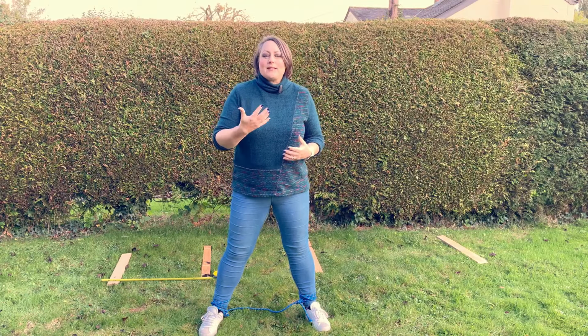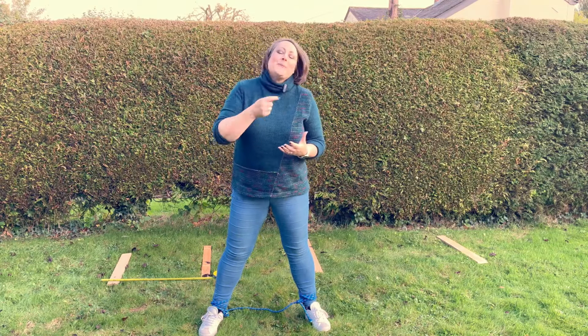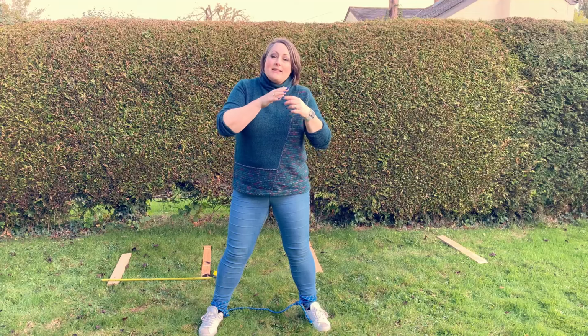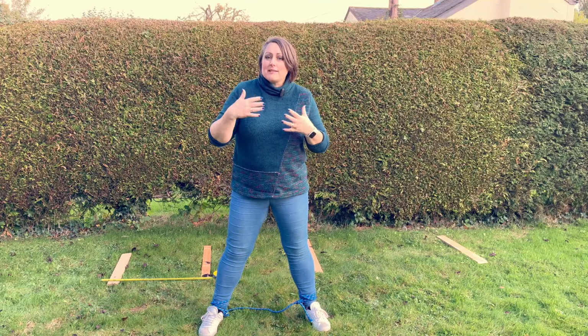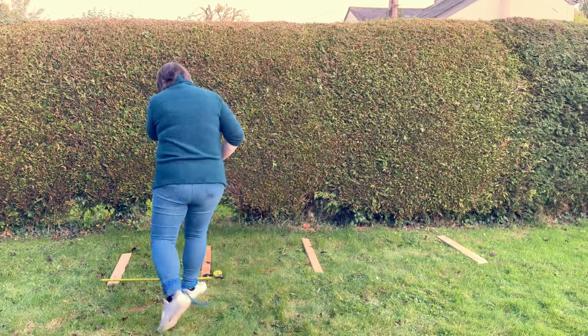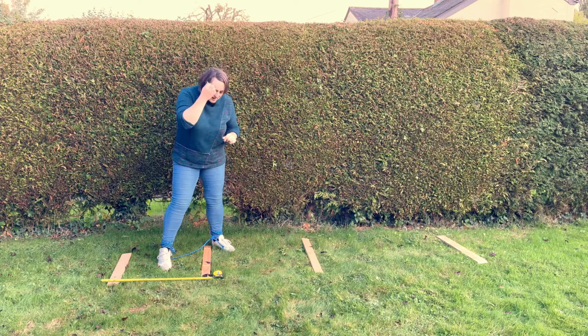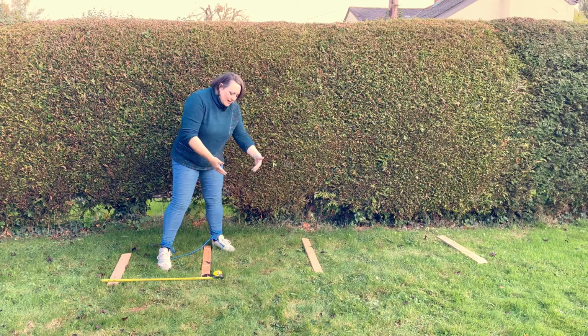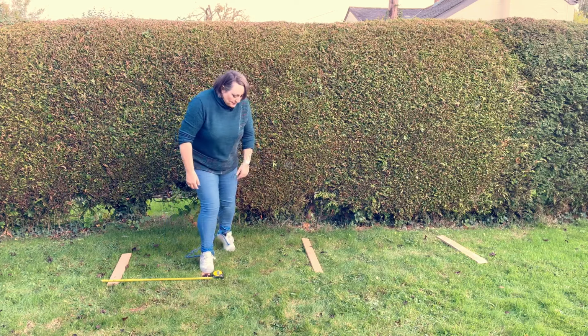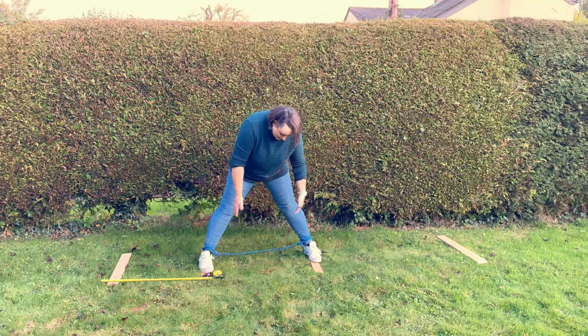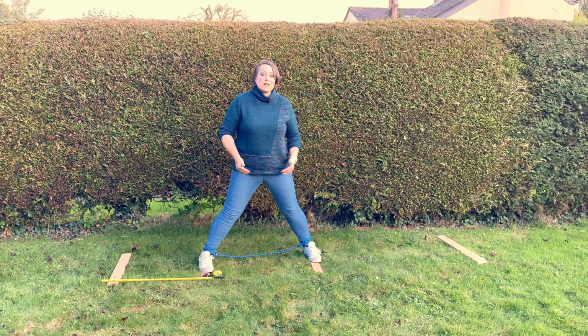And if your machine is struggling, all you need to do is increase your stitch length just by 0.5 mil and see if that makes any difference. So you can see here, that was another car. If you see here where it's a little bit thicker, increasing just by a little bit would make all the difference.